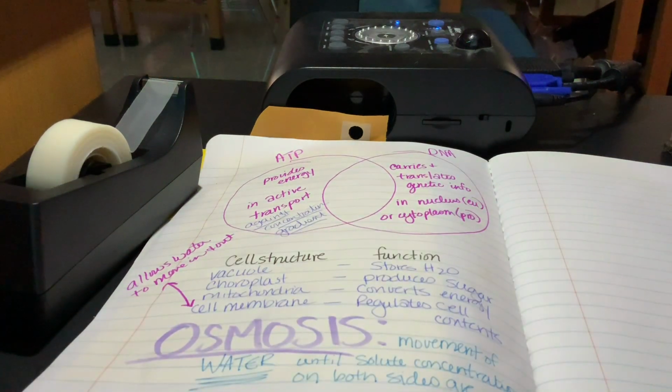Give me a fist of 5 on having that Venn diagram. How we doing? 1. Lots of 1s and a couple of 2s.